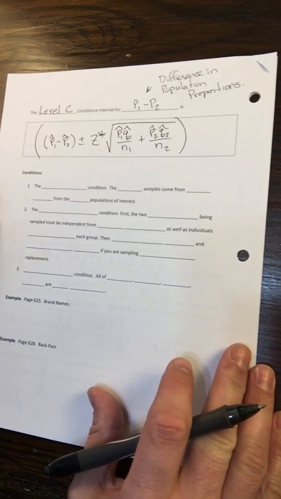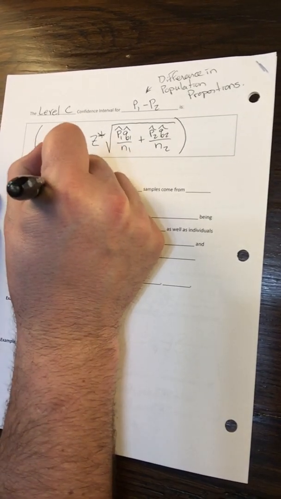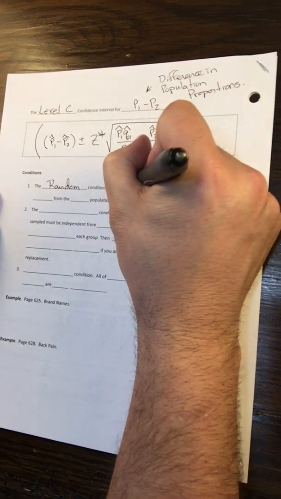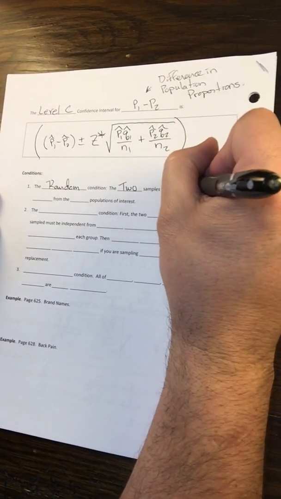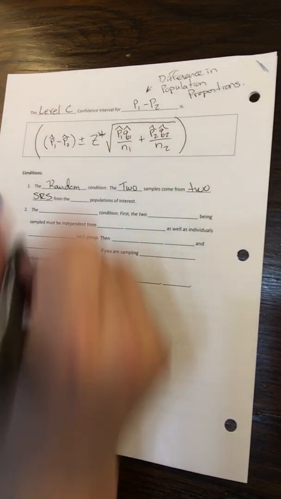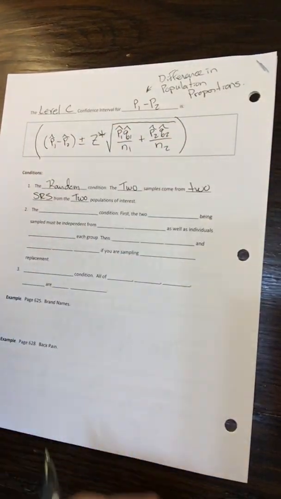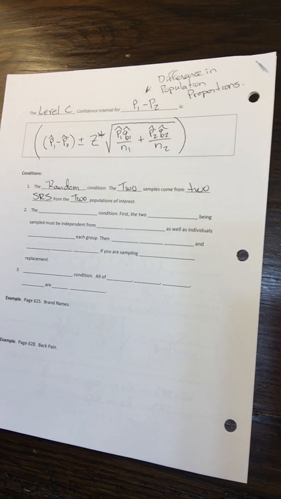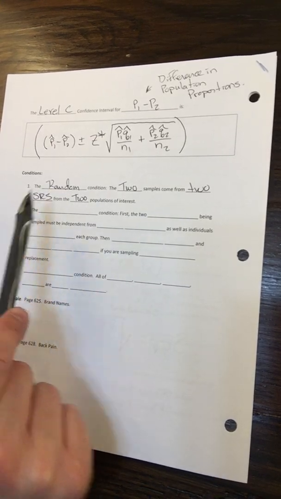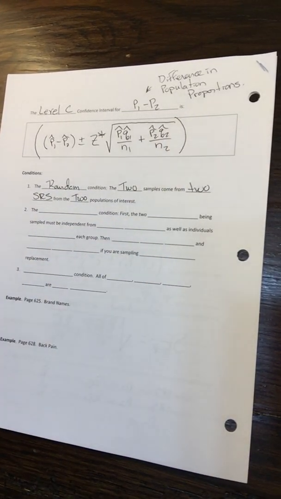Conditions. I think these are going to look very familiar to you. The random condition: the 2 samples come from 2 SRSs from the 2 populations of interest. So when you start this write-up, you're not going to say our population of interest is. You're going to say our 2 populations of interest are students at Caneland and students at Sycamore. We performed 2 simple random samples to get our 2 sample proportions, that kind of thing.